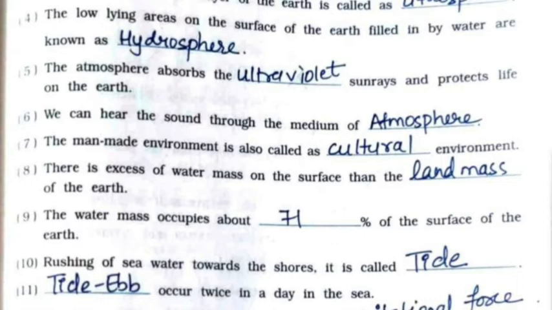Sixth, we can hear the sound through the medium of atmosphere. Seventh, the man-made environment is also called as cultural environment. Eighth, there is excess of water mass on the surface than the land mass of the earth. Ninth, the water mass occupies about 71% of the surface of the earth.